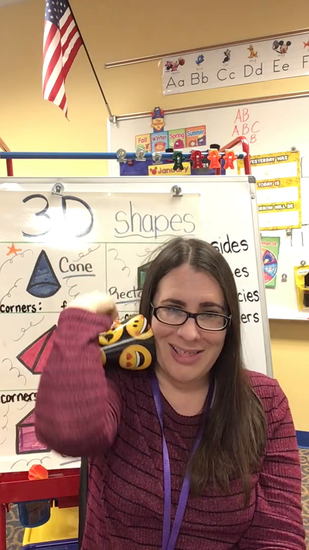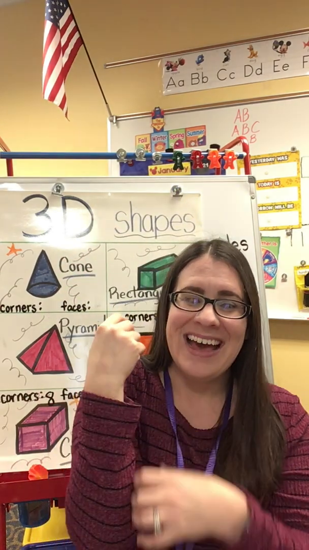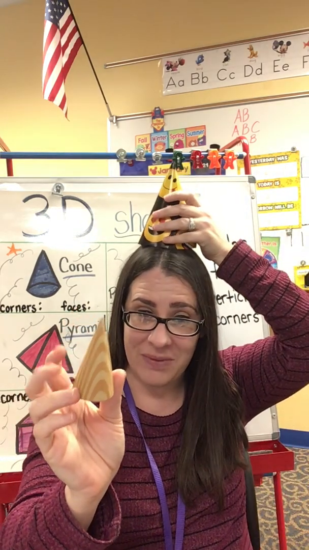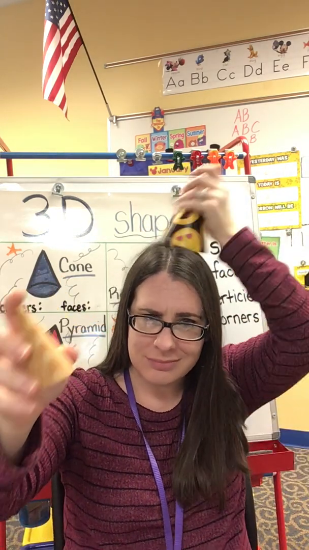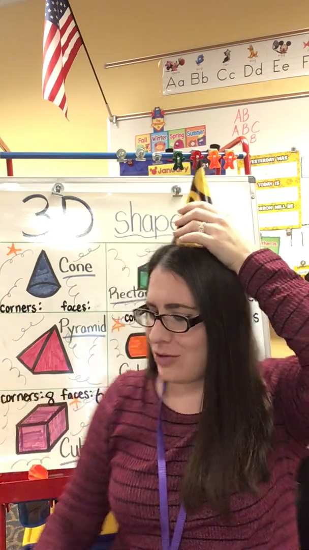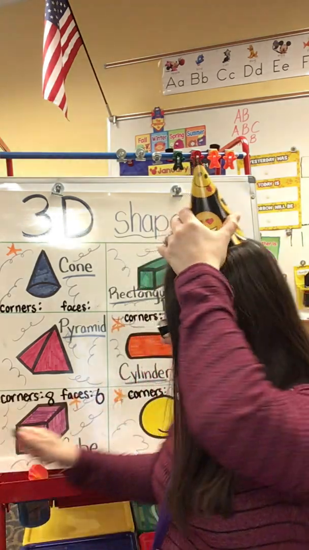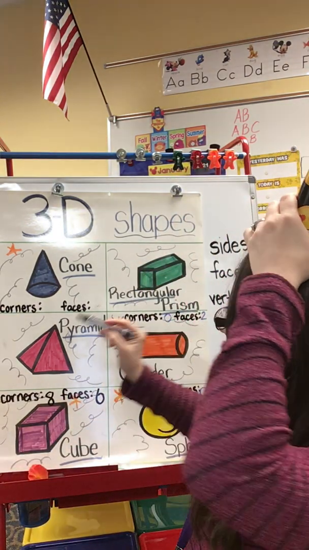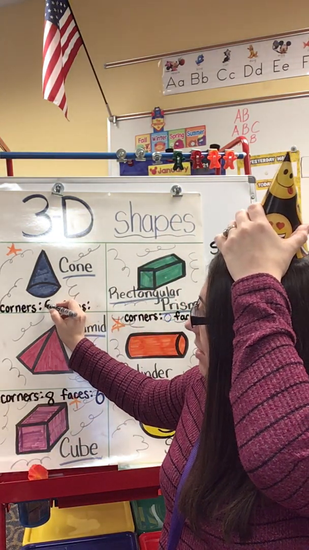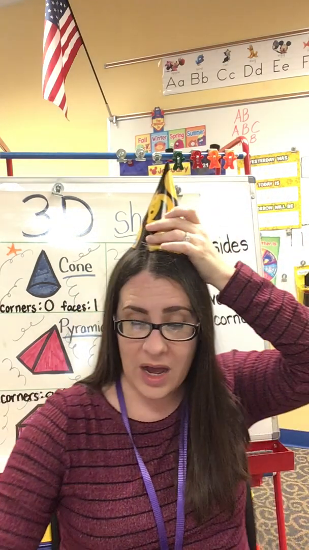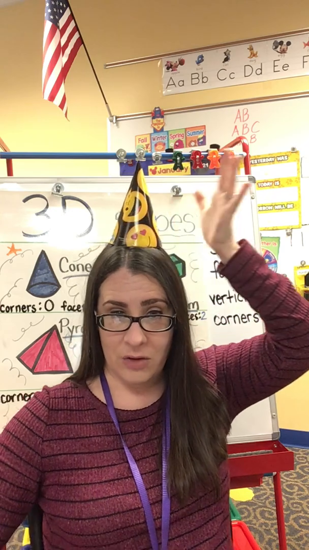No. Oh, I lost it again. No, there are no corners on this shape. It's got a point at the top, but it does not have any corners. I'm gonna have to hold this up here the rest of the time because it will not stay. So we know that a cone has 0 corners and it has one face or one side. All right, I'm gonna let go for a second.